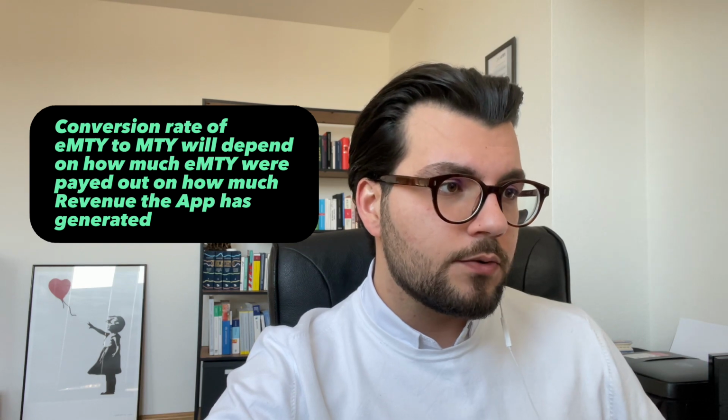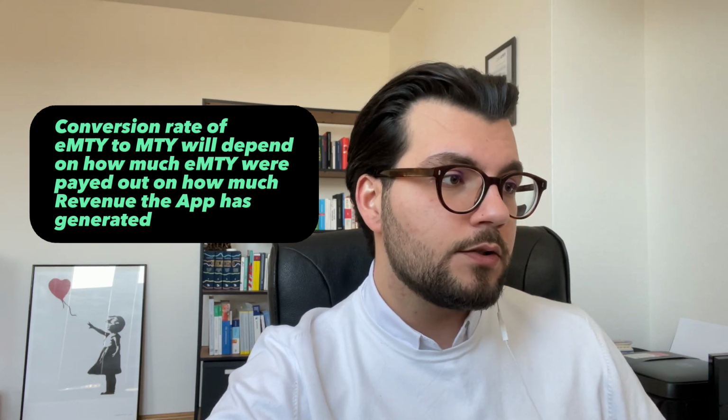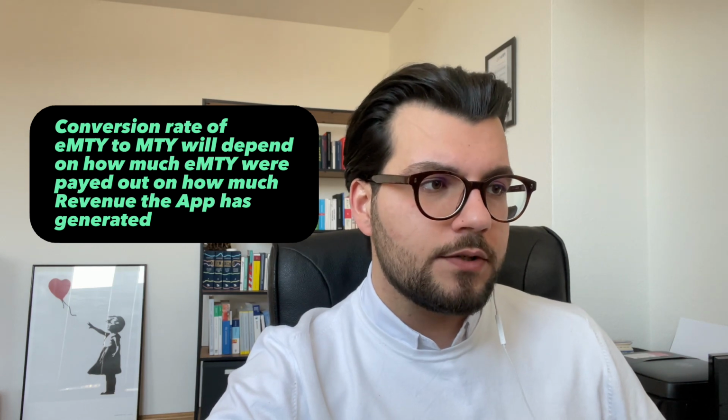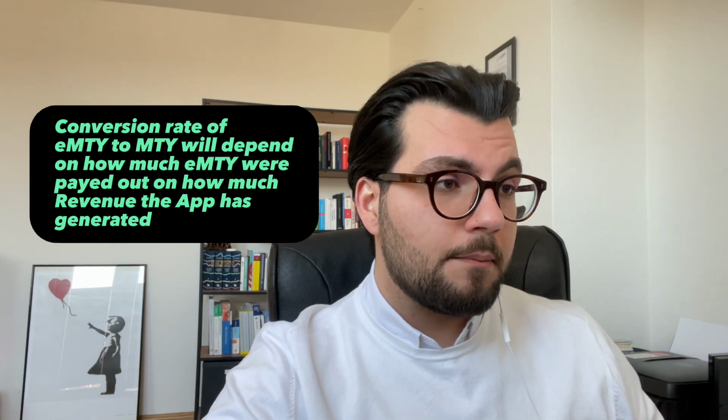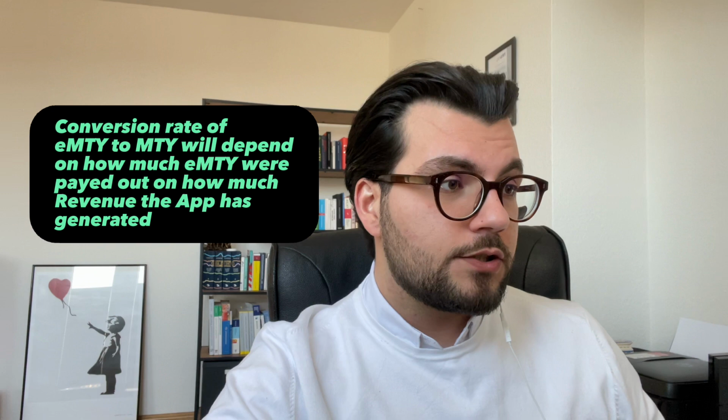So let's go on. The conversion rate of eMTY to MTY tokens will depend on how many eMTY users have earned and how much ad revenue this has generated on the platform. So let's take a look at an example with some basic and arbitrary figures just to clearly lay out the mechanics of how earning MTY really works on Viddli. Well, some of you might notice that I am reading a text, and this text is from our CEO Ismail from his article on the Viddli app called Earning on Viddli Explained. Make sure to check it out and leave a comment there as well.